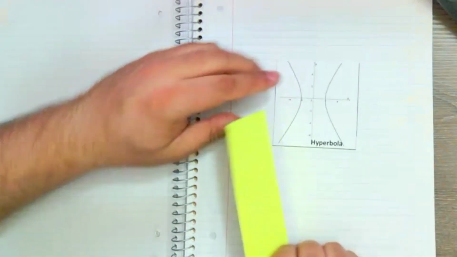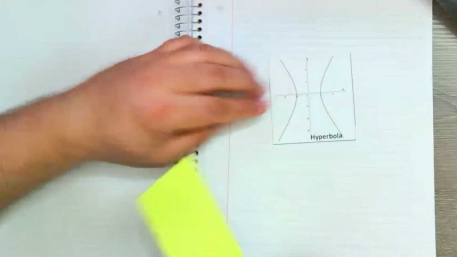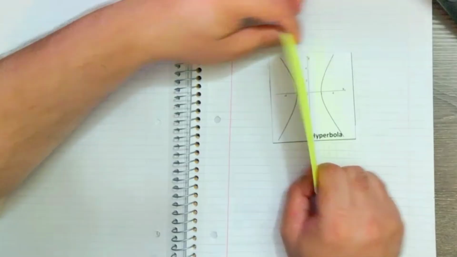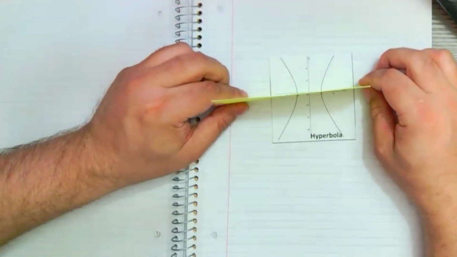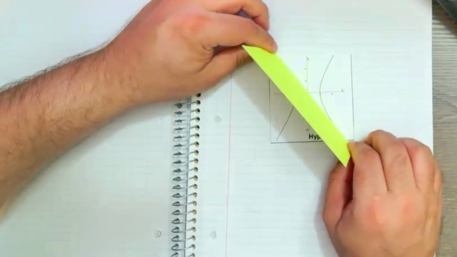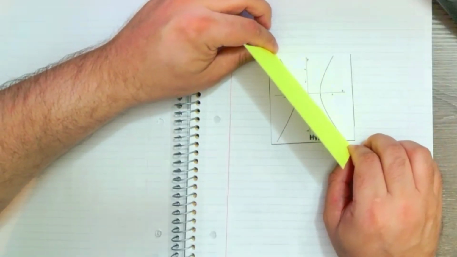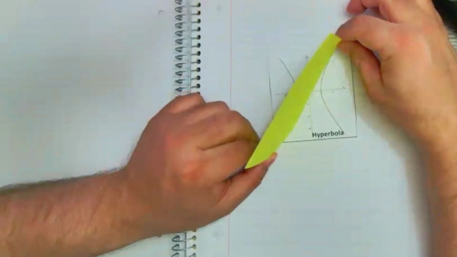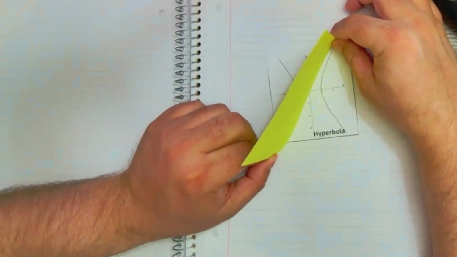A hyperbola has mirror symmetry with respect to the y-axis and with respect to the x-axis, but not with respect to the line y equals x or y equals negative x.